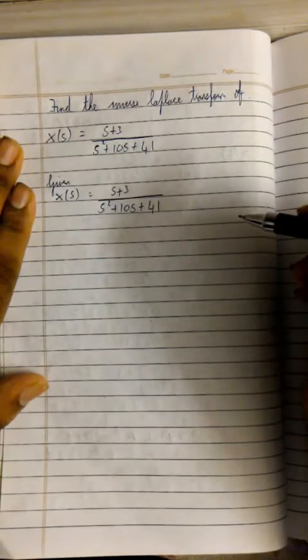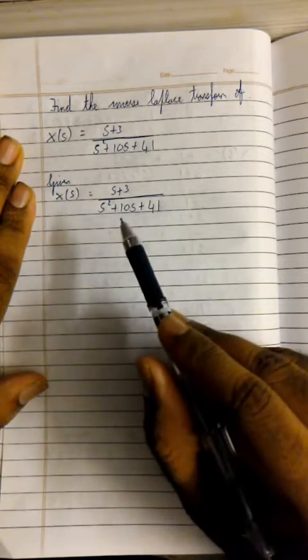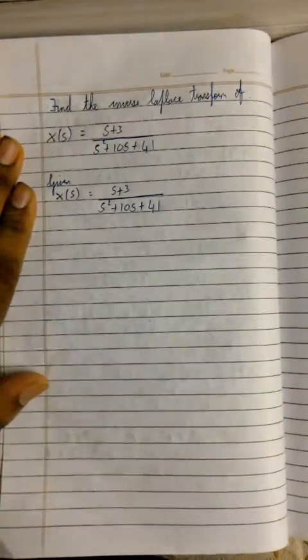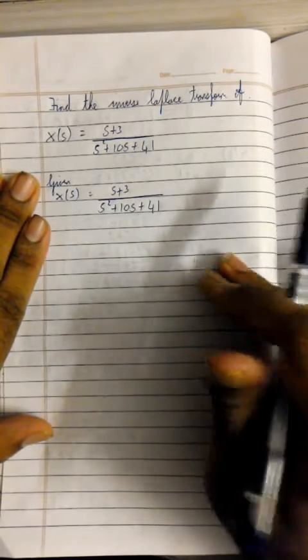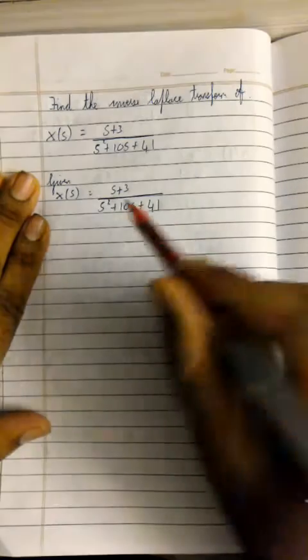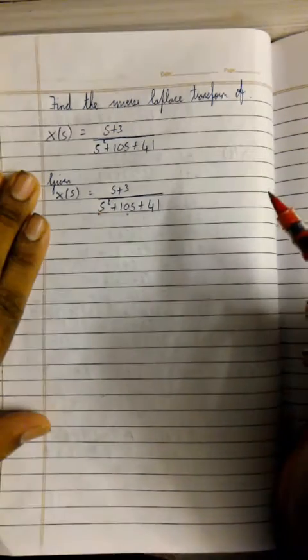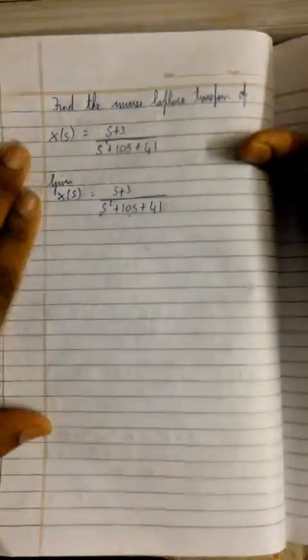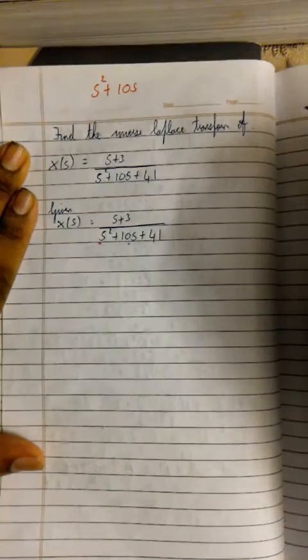Okay, so now how should I factorize this denominator? Just like in the previous problems, the perfect way to factorize this is by looking at the first two terms. So here the first two terms are s² and 10s. So what will happen if I add them? What is s² plus 10s?